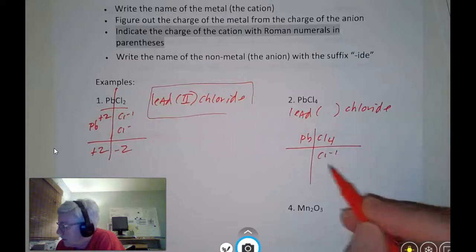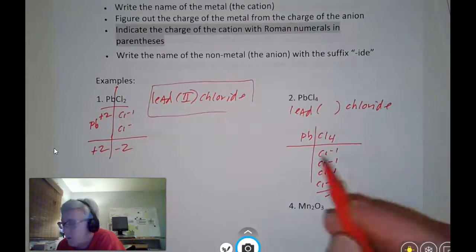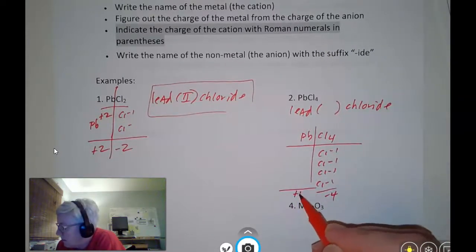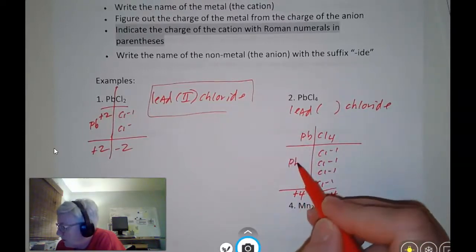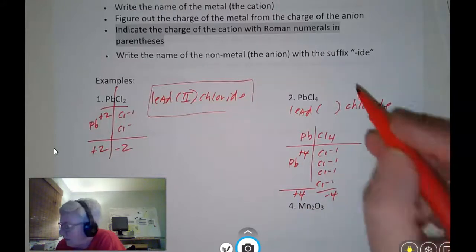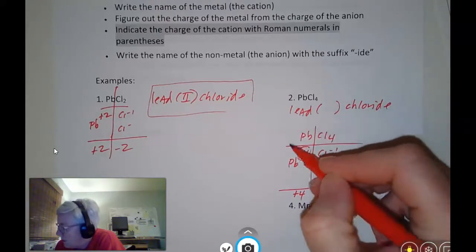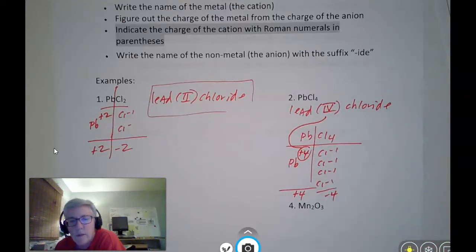Chloride has a -1, and I have 4 of them. So that adds up to a -4, which means that the positive side has to be a +4, and I only have one lead over there, so that is going to be the +4 version of the lead. So I show that by putting Roman numeral 4 into parentheses.